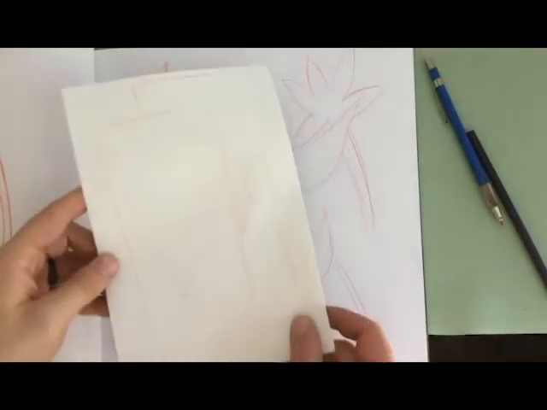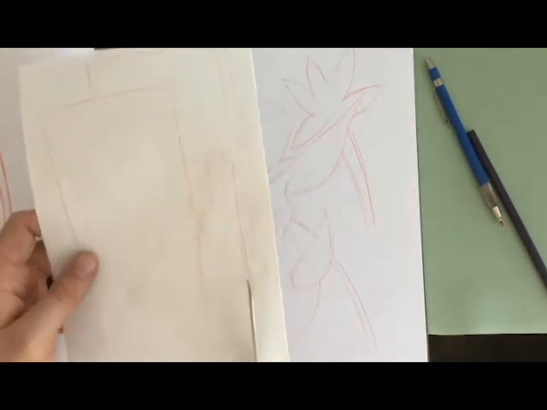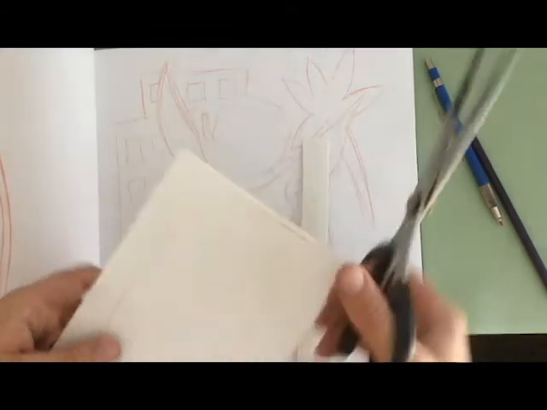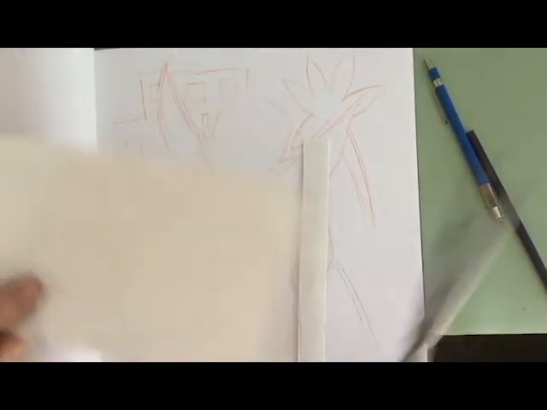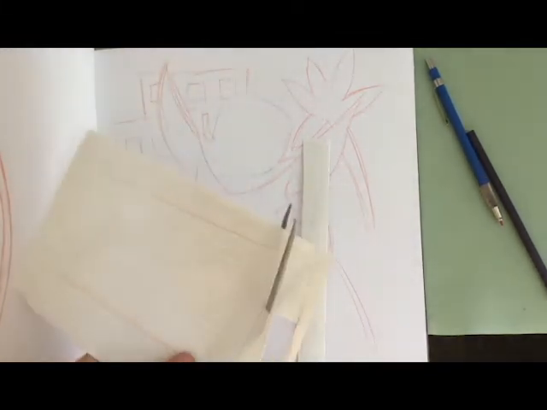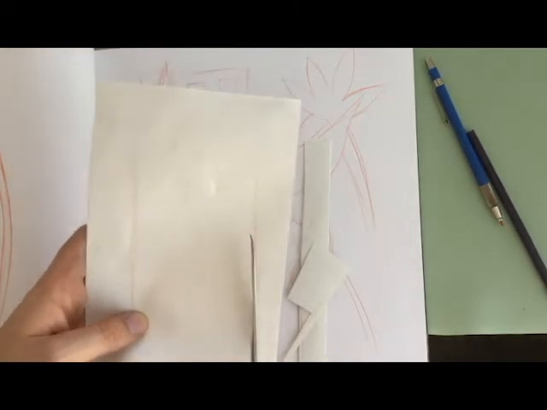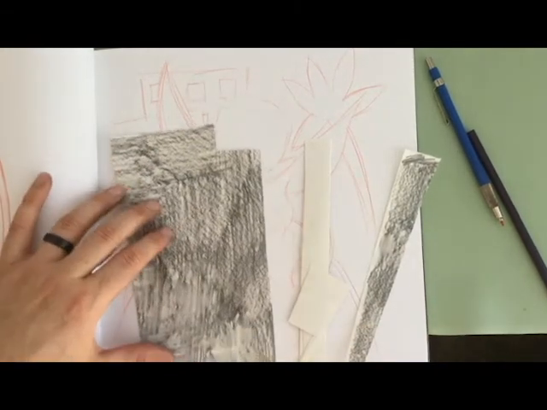And then you're going to find one of your textures, do a little sketch on the back of what you want to cut out. So it's going to look something like that.